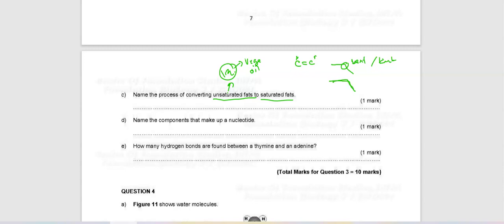So the bent structure of the fat causes the fat molecules to not be able to pack closely together. And as for saturated fats, because all the carbons have hydrogen atoms bonded to them, it causes the fat molecule to be straight.